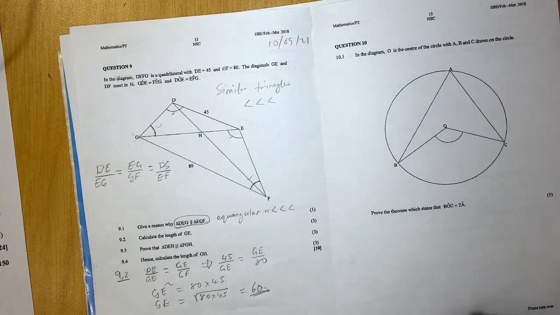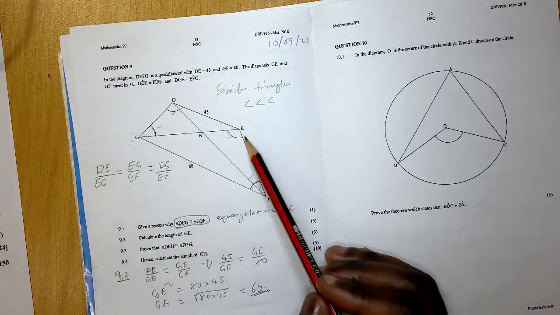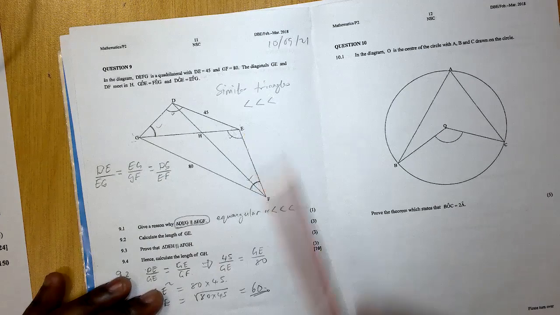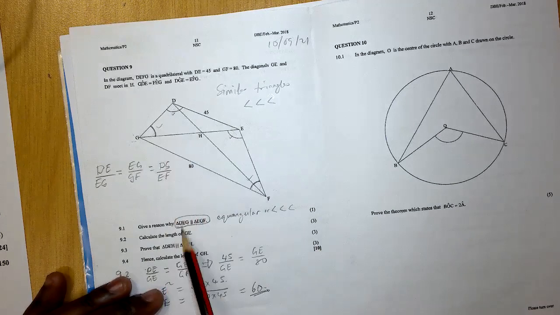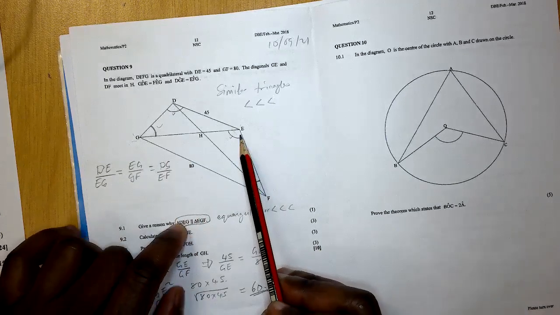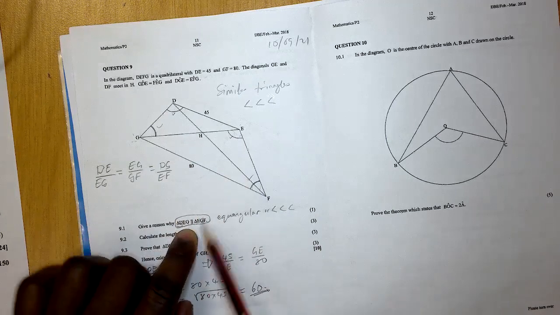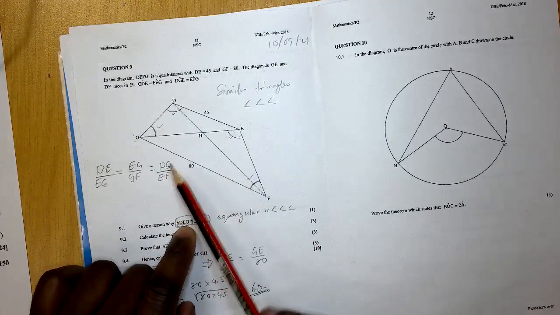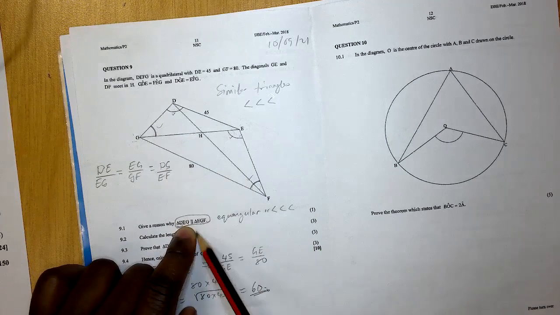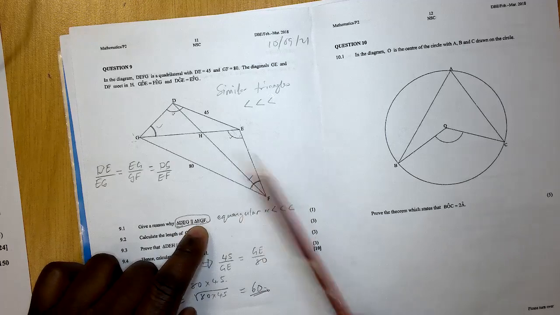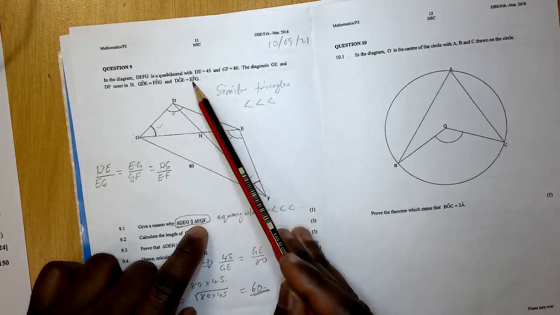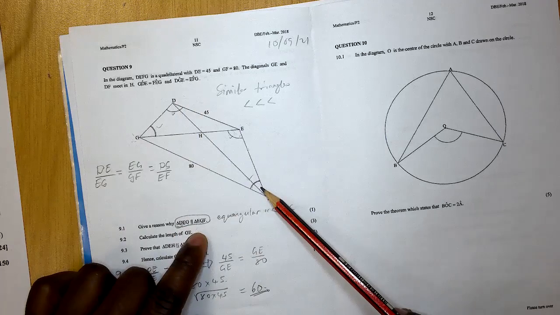And also when you're talking of similar triangles, if you are asked which triangle is similar to another triangle, you must write the corresponding angles that are equal. So you can see here, we start with E here because E is equal to D. So we say D and D is equal to E, the angles. Then you write D first. Then what other angle is equal? We are told also that DGE is equal to EFG.